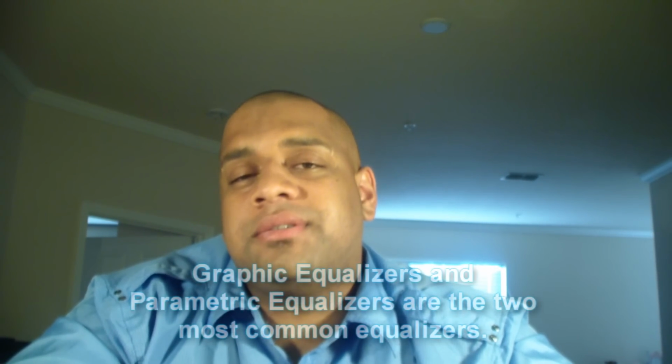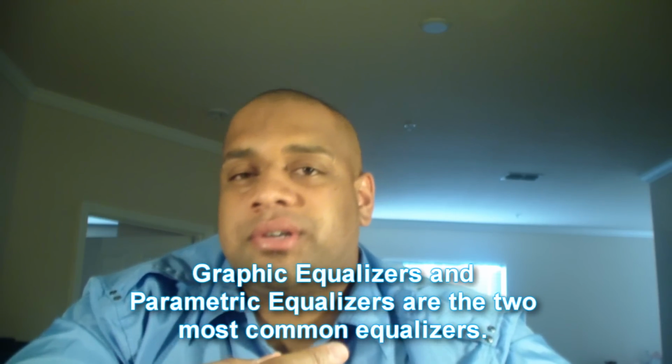So the way that EQ handles its adjustments of frequency response is through linear filters. Now, there's many different kinds. There's high shelf, there's low shelf, there's notch filter, there's a bell, high pass, low pass, etc. Now, there's two different types of EQ. There's graphical EQ and parametric EQ.